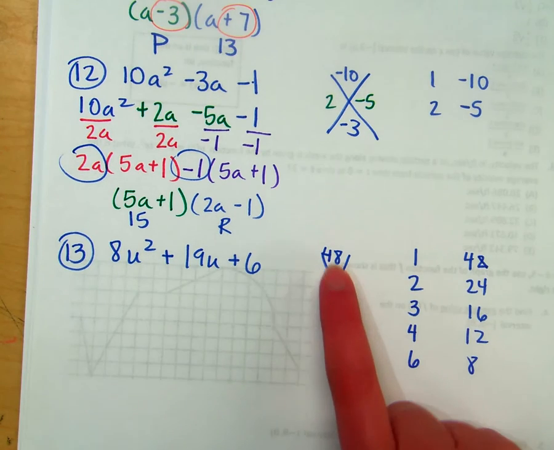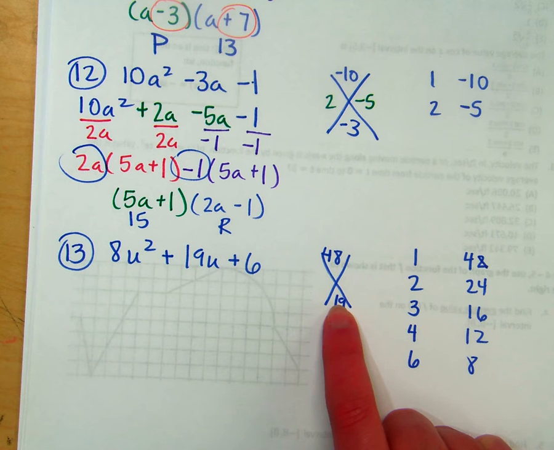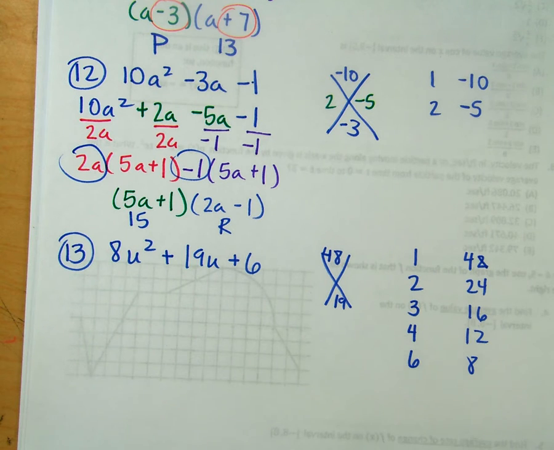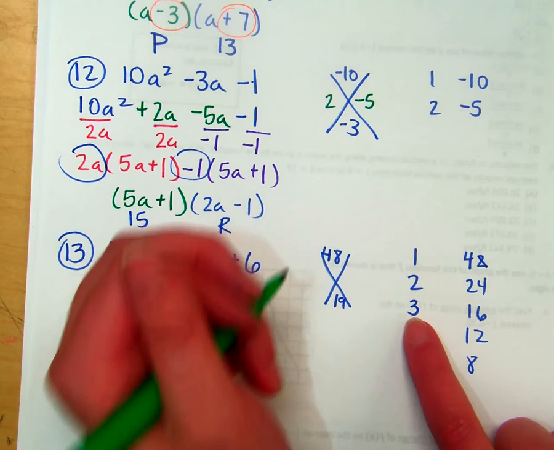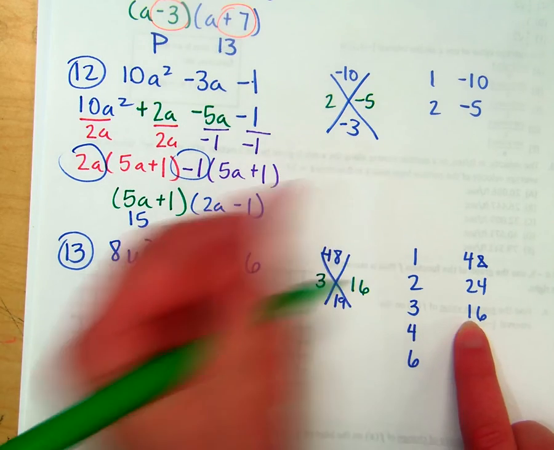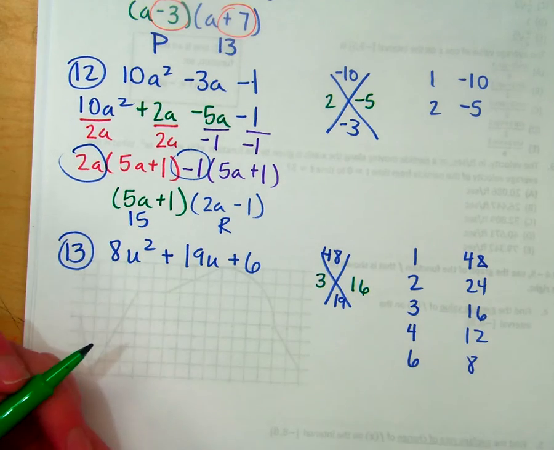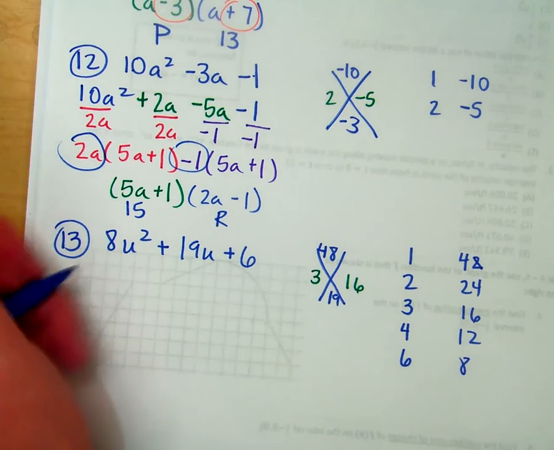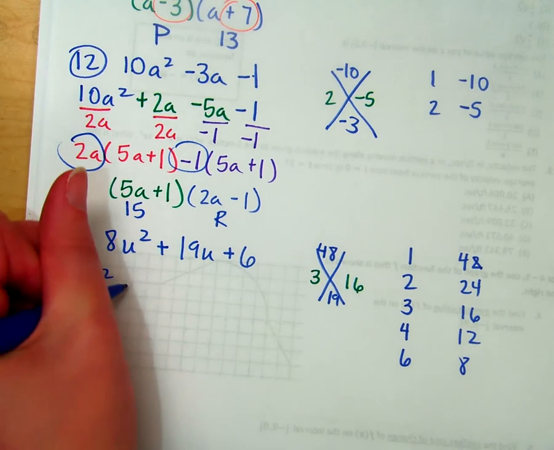Now multiplying to get a positive and adding to get a positive, so they both need to be positive, which is nice. I don't have to work with the signs. I can just deal with the numbers. So 3 plus 16 is 19. So I've got my numbers figured out. So 8u squared.